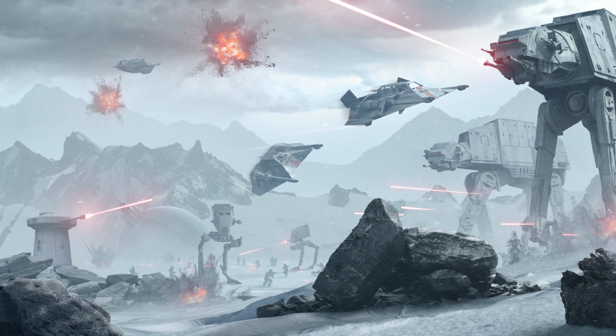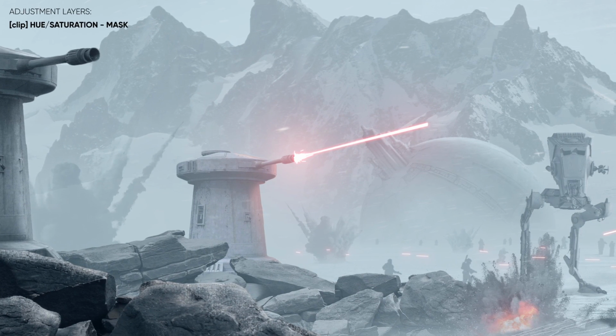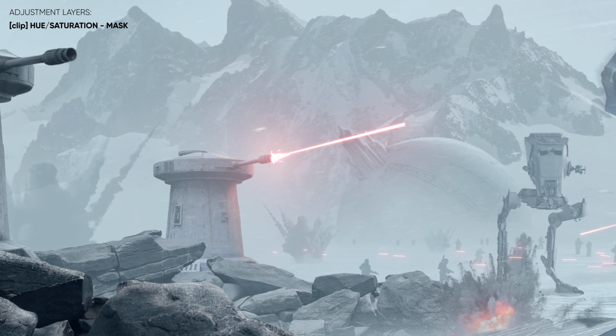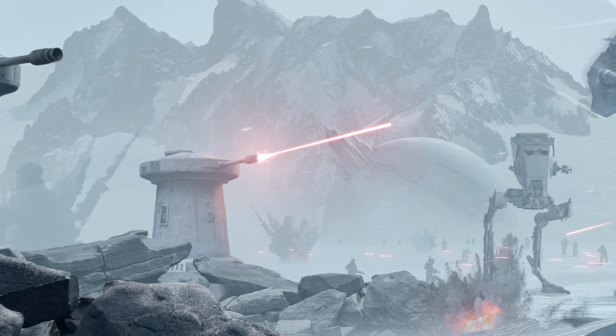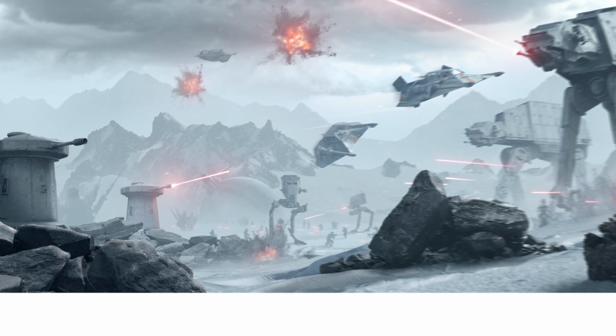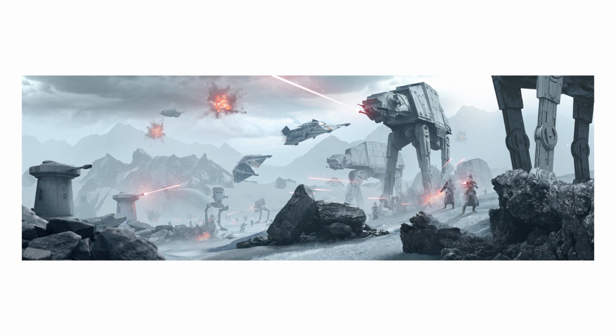And that actually really helped and reminded me to add a highlight by clipping a hue and saturation adjustment layer to that turret to make sure the lighting is right. So now that everything is pretty much in place, it's finally time for the legendary Camera Raw filter.